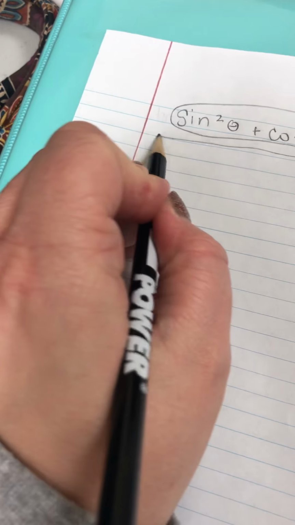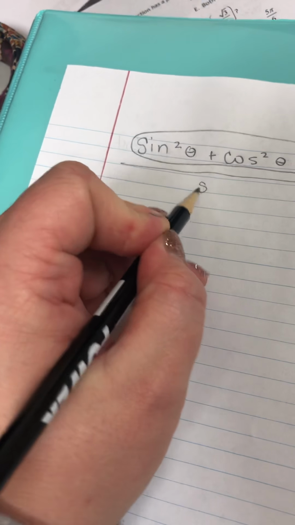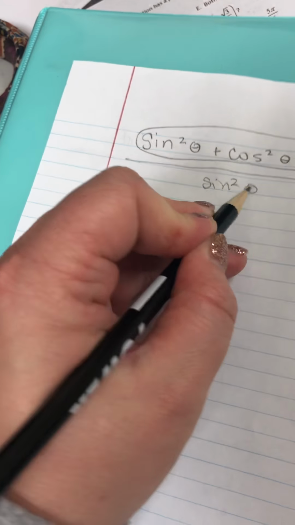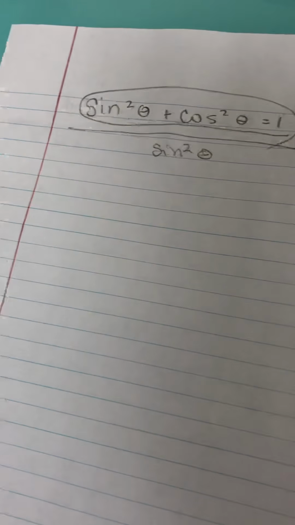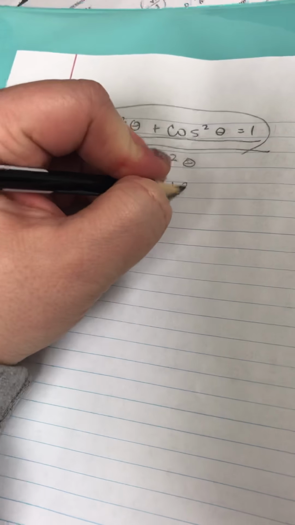So first, what I'm going to do is take this identity and divide everybody in this by sine squared theta. So if I do that, sine squared divided by sine squared is going to be 1. Cosine squared divided by sine squared is going to be cotangent squared.